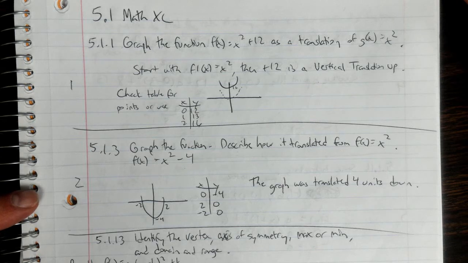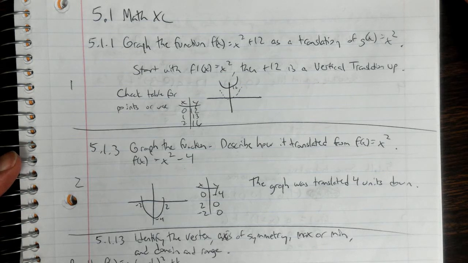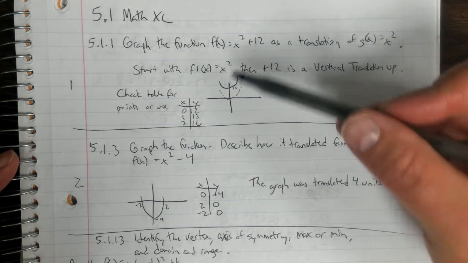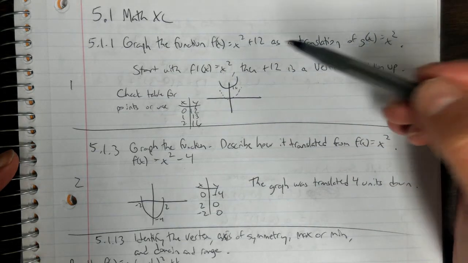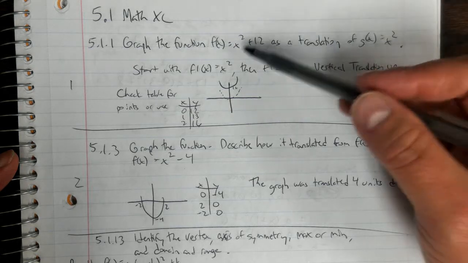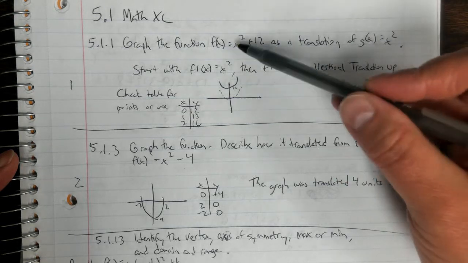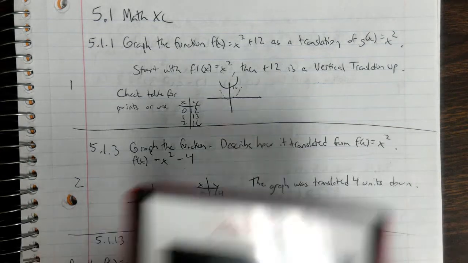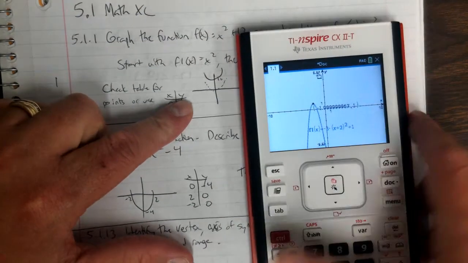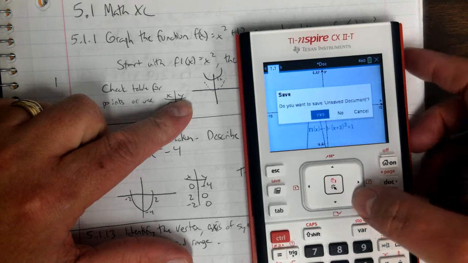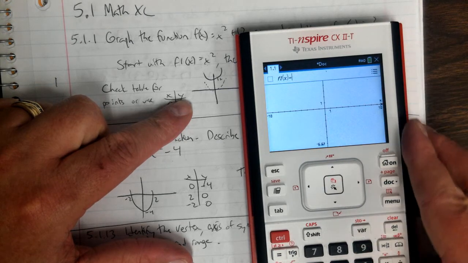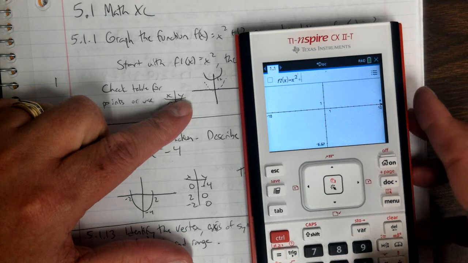Of course, what you can do is just check your table or type in numbers, or even just do it mentally, like 0 squared, then plus 12, 1 squared plus 12, 2 squared is 4 plus 12, like that. Or you can type it in here, go to a new document, x squared plus 12.